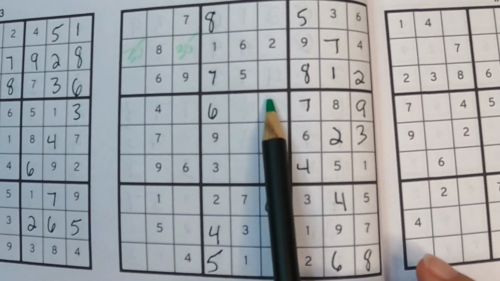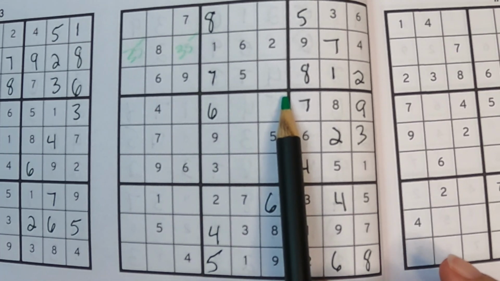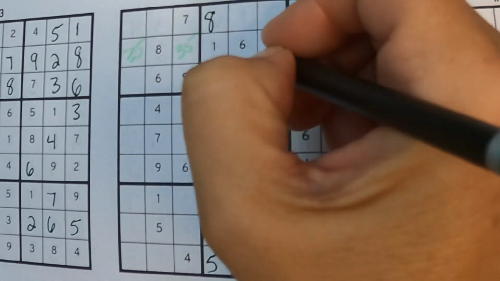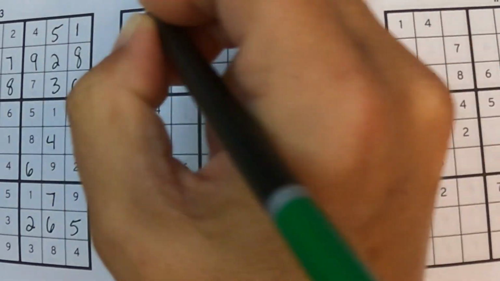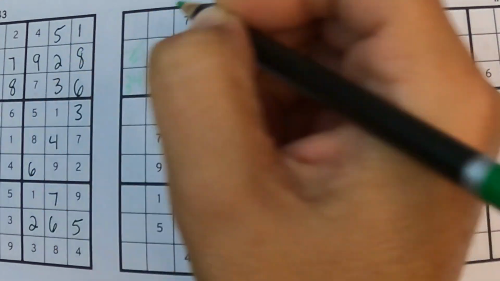For this row, we're missing 3 and 4. And I don't see any help. So 3, 4.